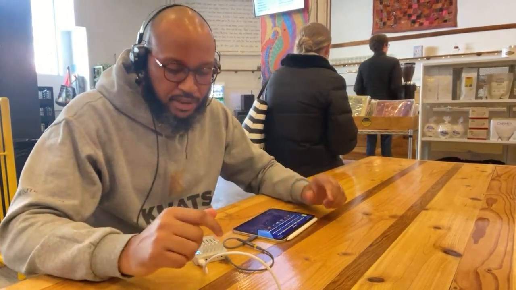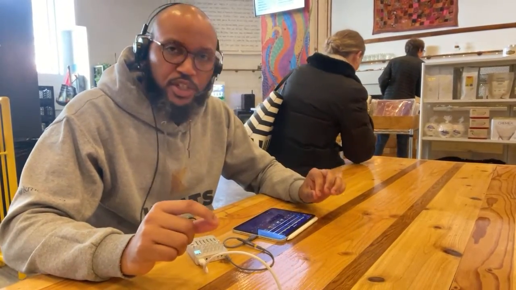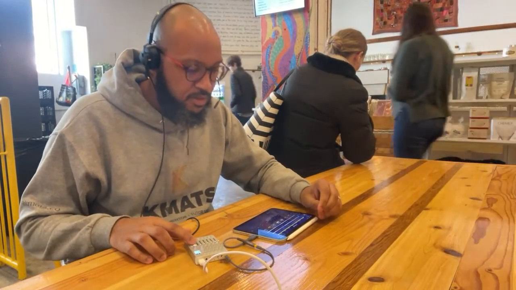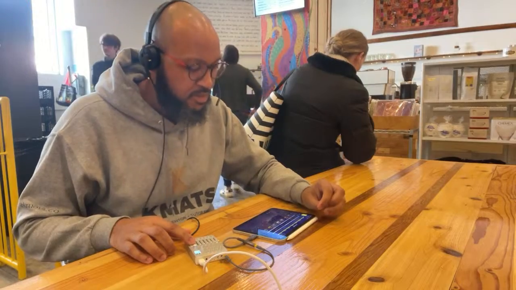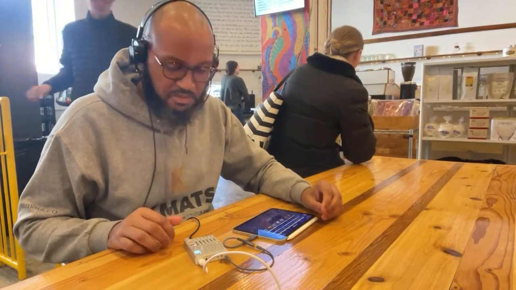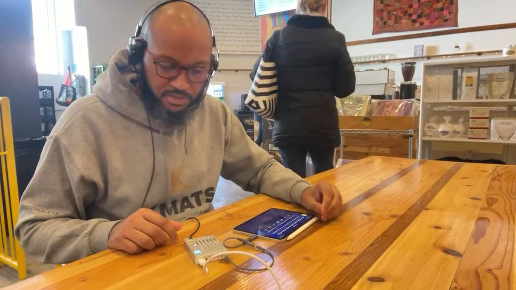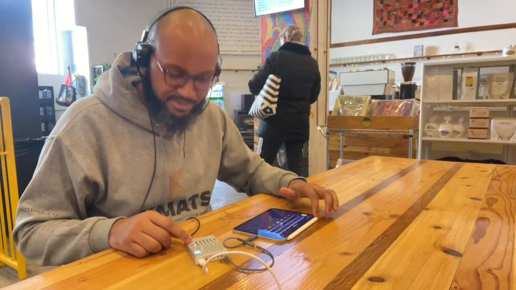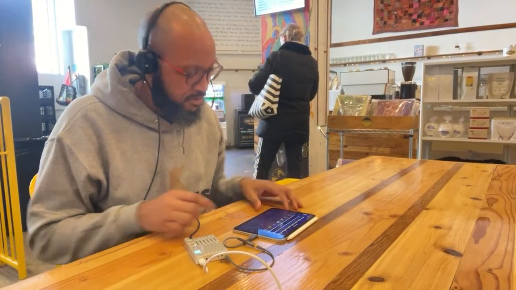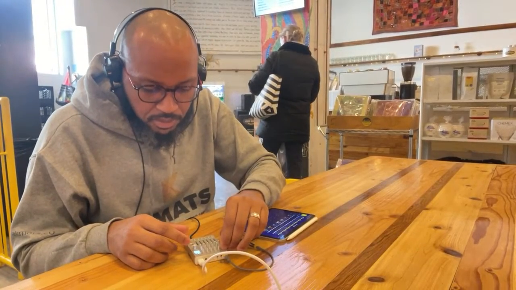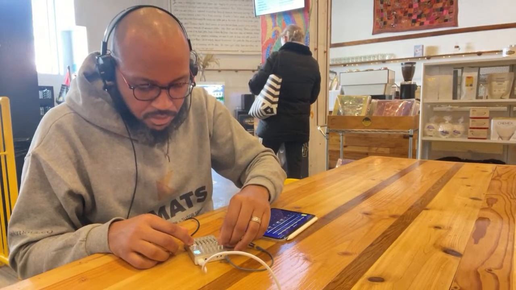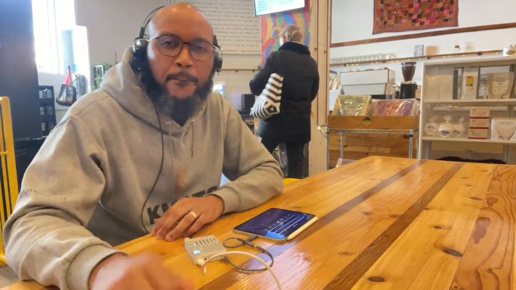So right off the bat, I love how light reverb just changes the hi-hat sound so immensely, like this. Boom, boom, boom, boom.